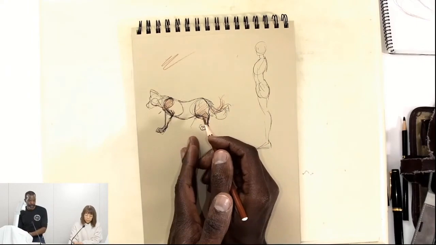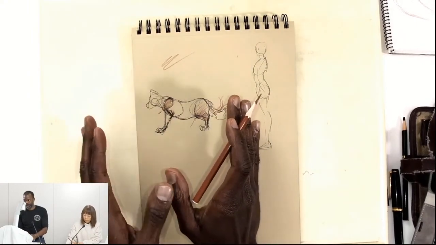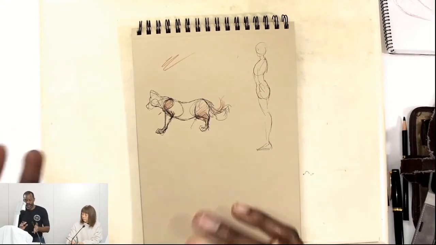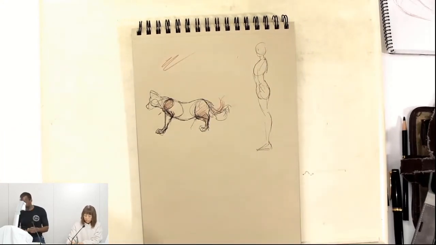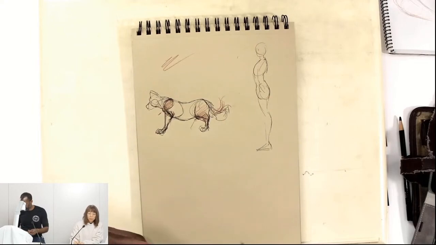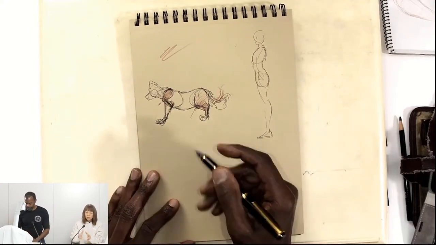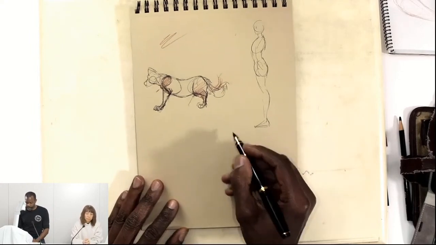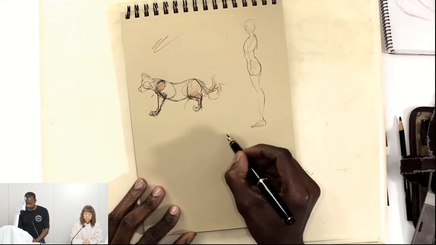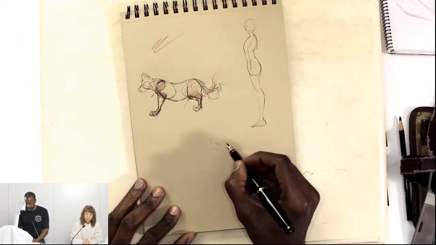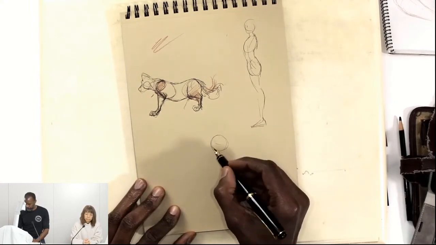So the problem with this is that this is fine, but it is only from one perspective. This is almost like a model equation, so how do we see this in space? That's the trick. This is viewed straight from the side. So what happens with more perspective, and how is it structured in three dimensions? So let's say I'm going to draw a cat in a 3/4 position.